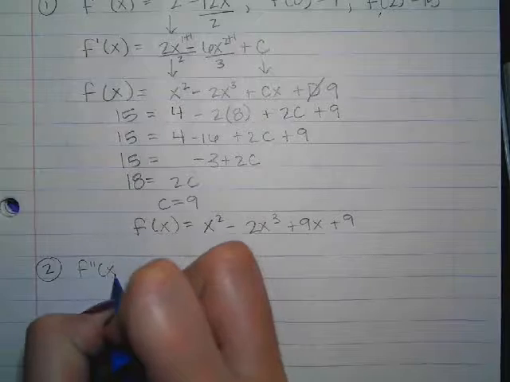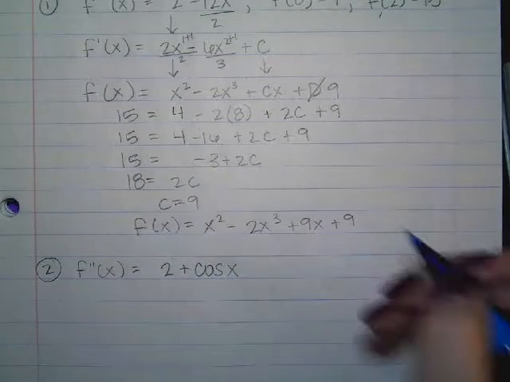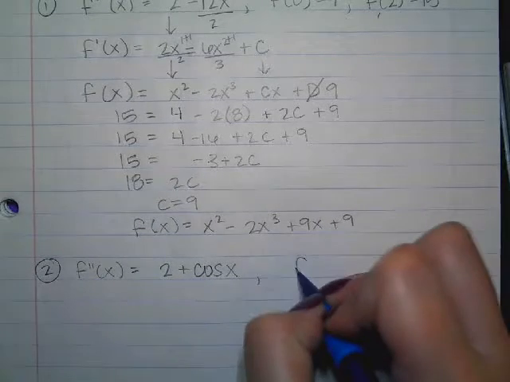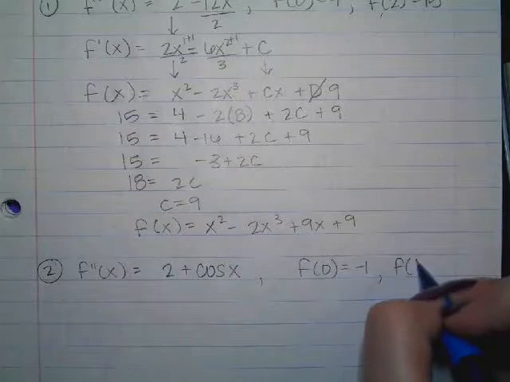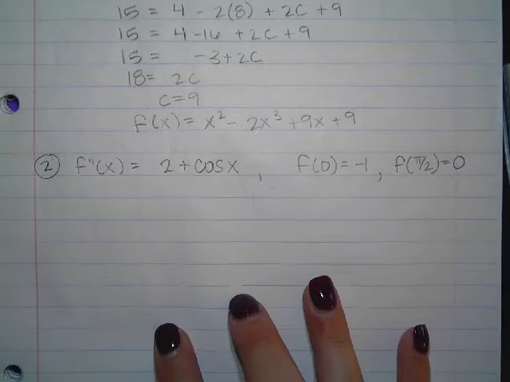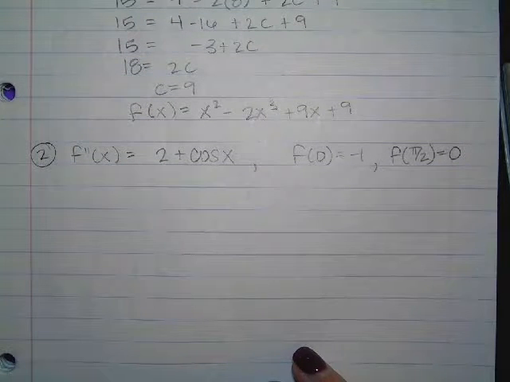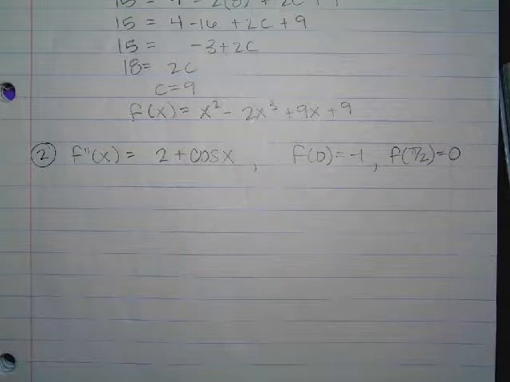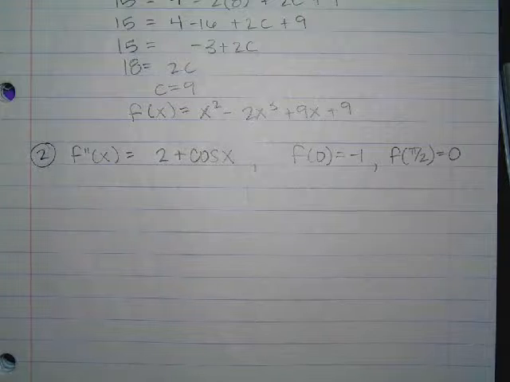All right, here's the next one. F double prime of x is 2 plus cos x, trig, our favorite. F of 0 is negative 1. F of pi halves is 0. And I'm going to let you guys do this one on your own. Trig derivatives aren't so bad. It's the evaluating using a unit circle.